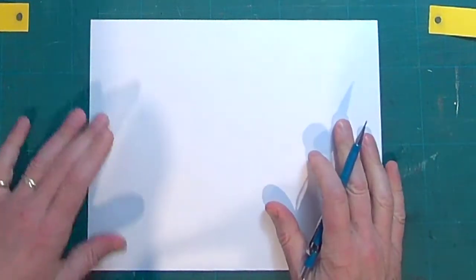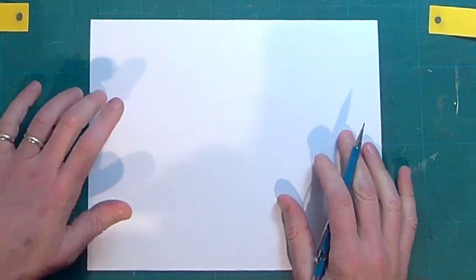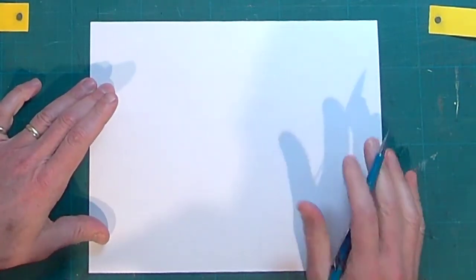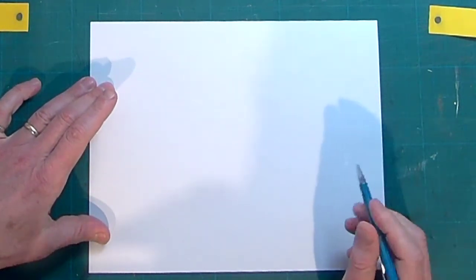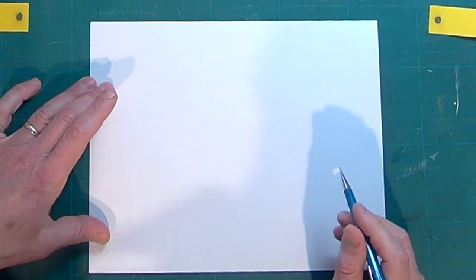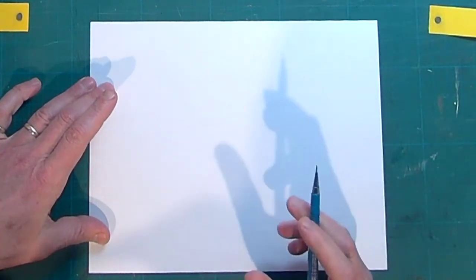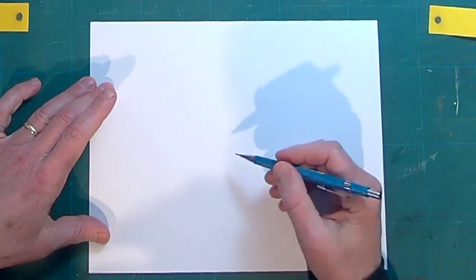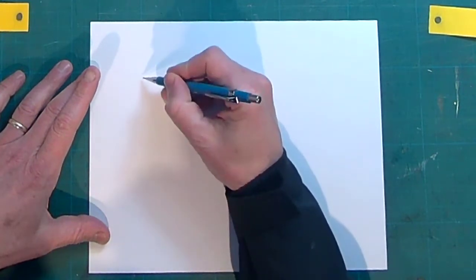Okay, so this is going to be drawing class number 10, and today we are going to be looking at numbers and alphabets. It's sort of a similar task to the last ones that we've been doing. It's starting to create boxes to create objects that we actually want. So let's just start off with the number 1.